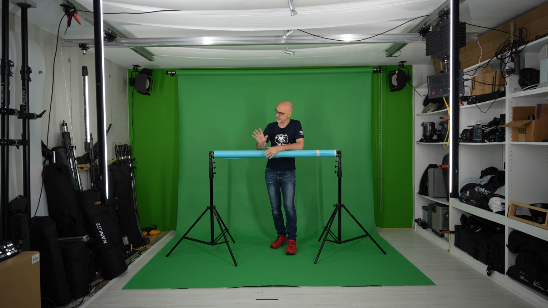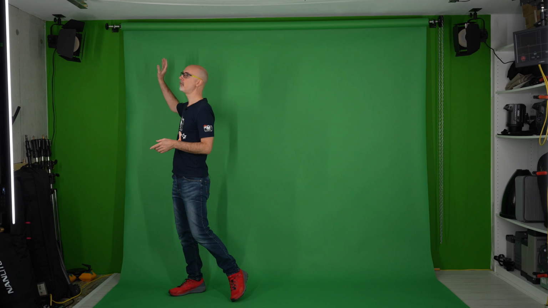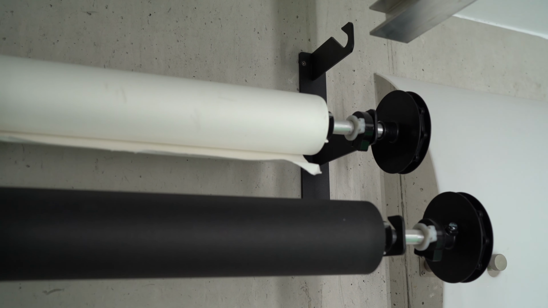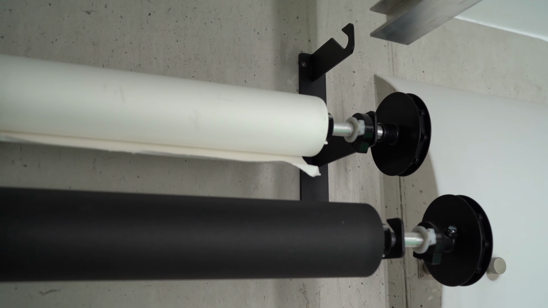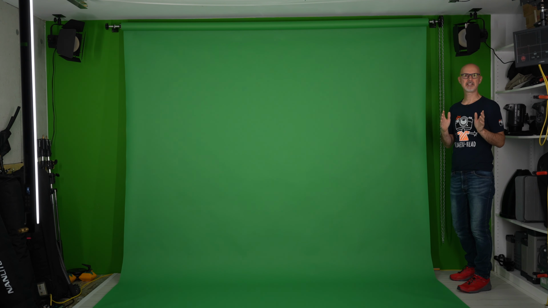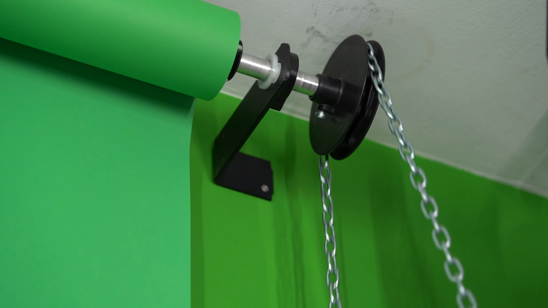You can mount them on the same background stand that I mounted the cloth on, or, which I prefer, you can wall mount them. There are single hooks or multiple hooks for wall mounting in case you want to use different colors of paper or want to store them. If you wall mount them, I suggest getting a drive set that will let you easily roll and unroll the background. Trust me, you want that to avoid cumbersome unrolling.